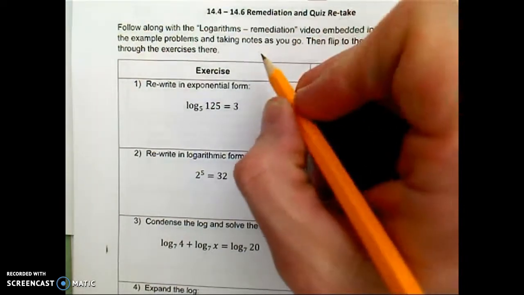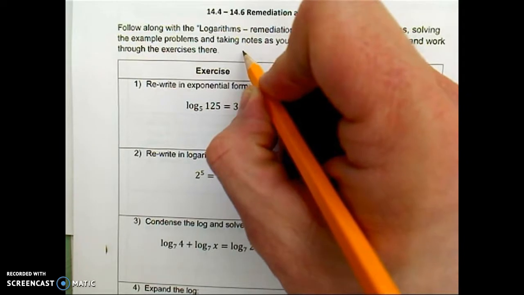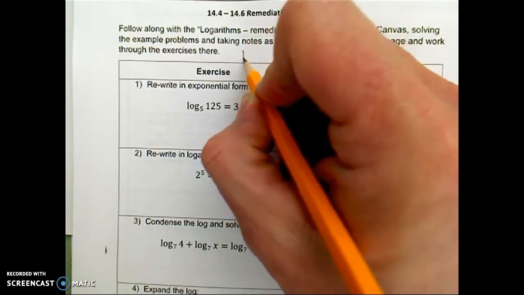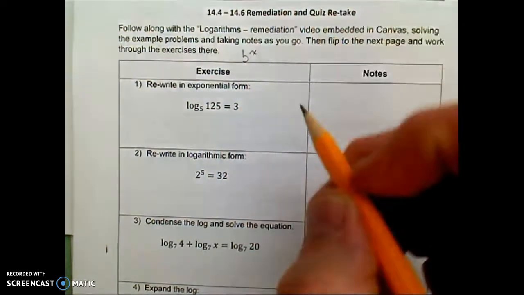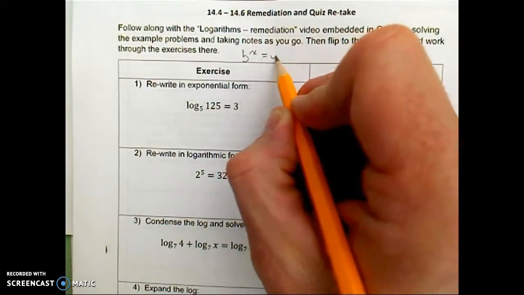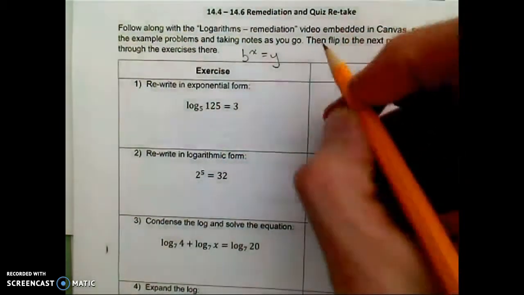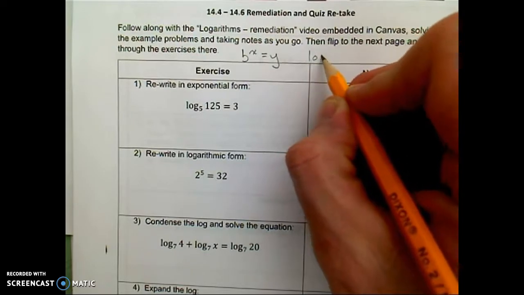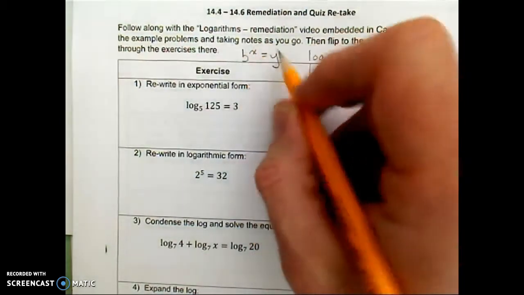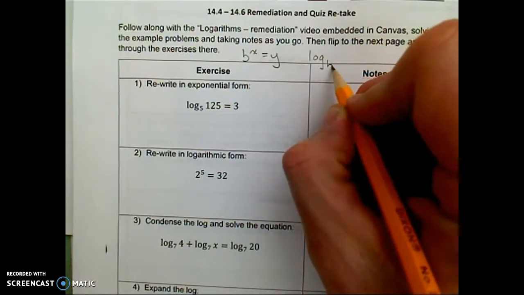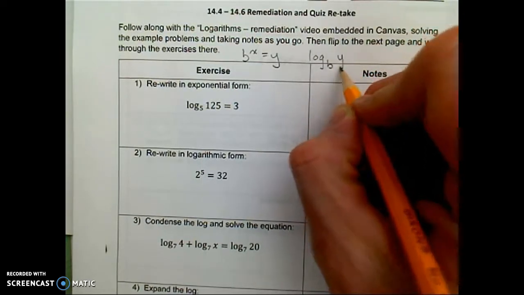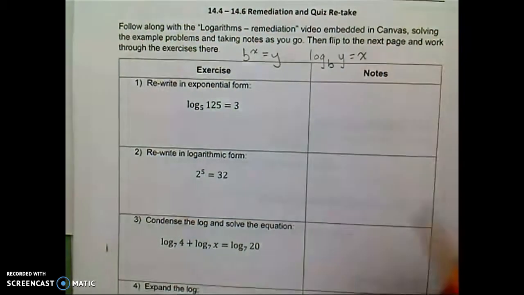So keeping in mind, as we think about logs, there were 2 related expressions. If I have a base b raised to an exponent x, and that's equal to a value y, the related log expression, the same relationship between these 3 numbers, the log base b of y is equal to x.